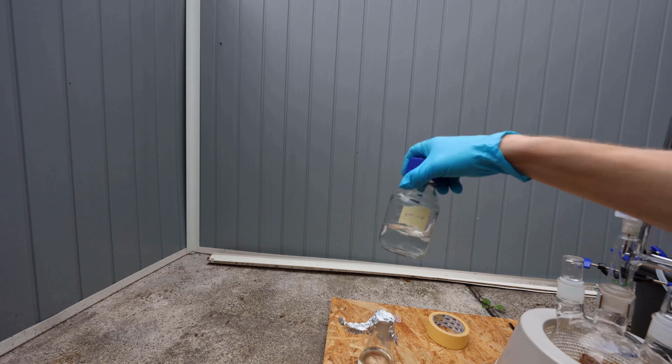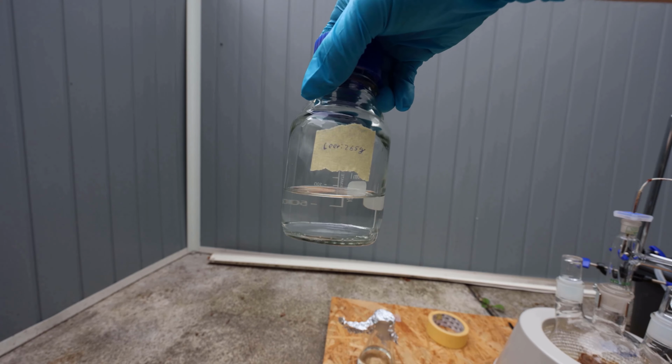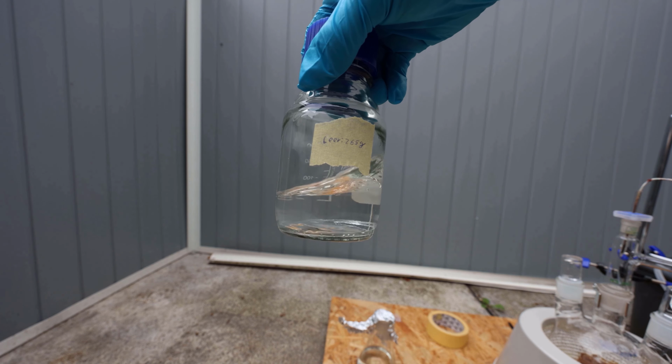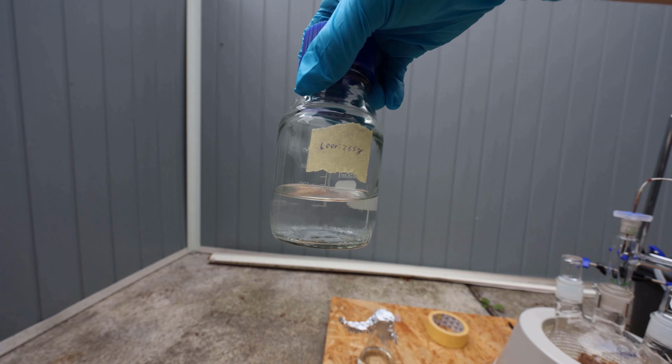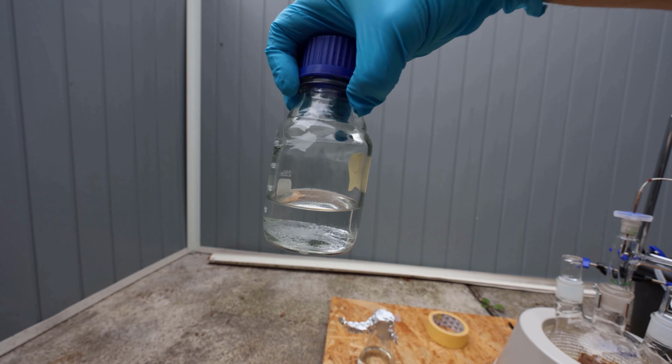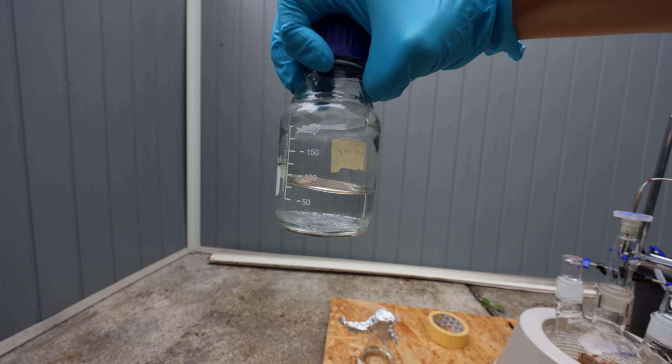I also have this. If you shake it, you can see the bottom stuff is actually water. So the top stuff should be cyclopentanone.